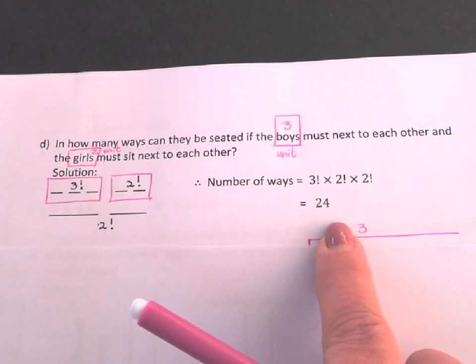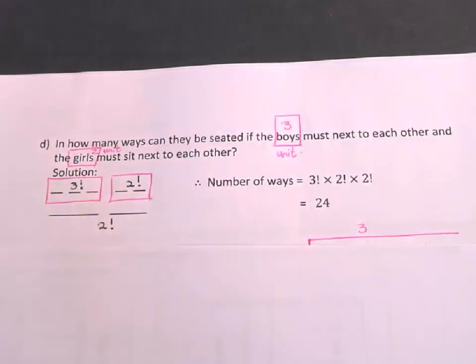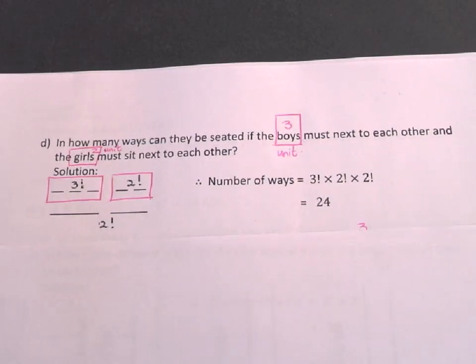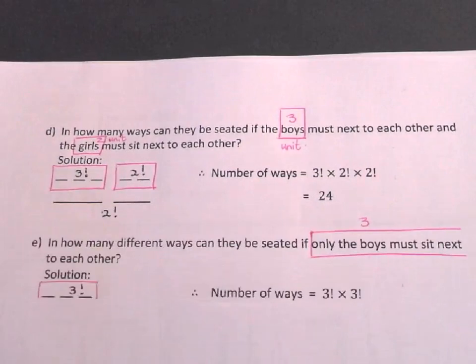So in 24 different ways, these boys and girls can be seated if the boys are together and the girls are together. Do you all follow? Any questions up until here? Okay. The next one.